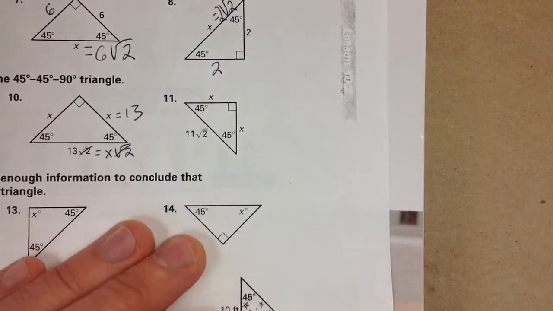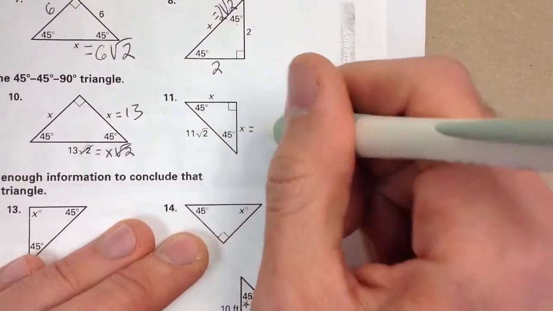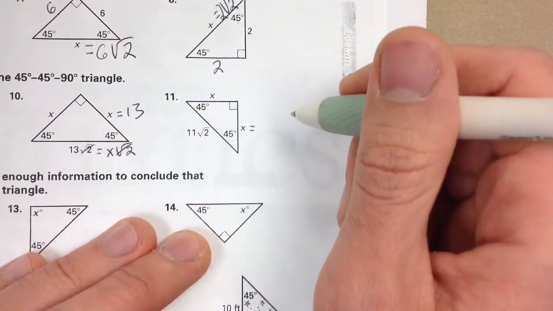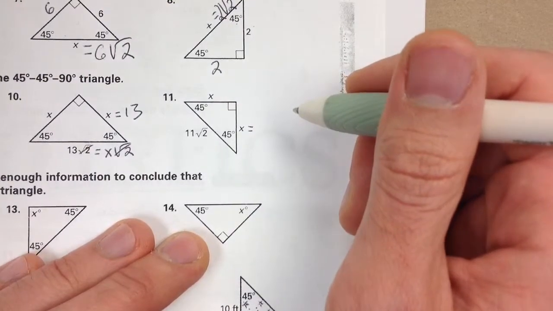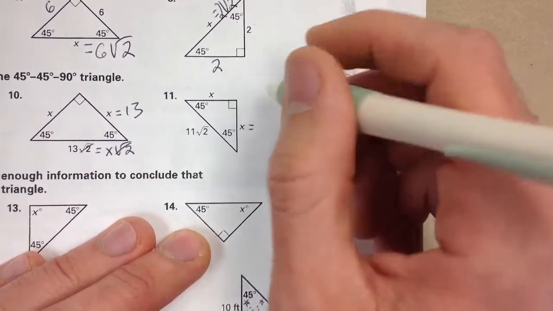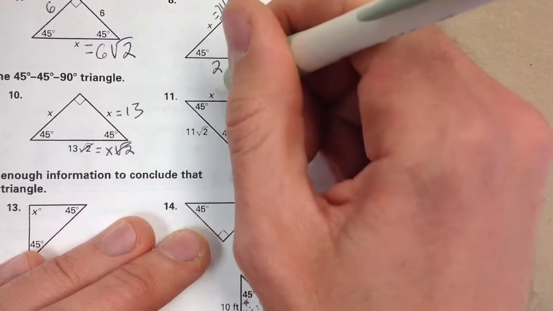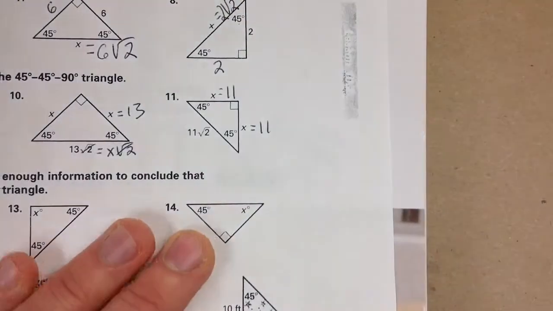Nikia, number 11. X equals 2? I disagree with that statement. I agree with that statement. Okay.